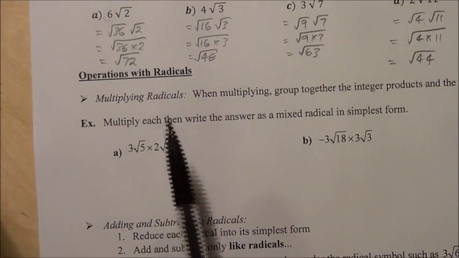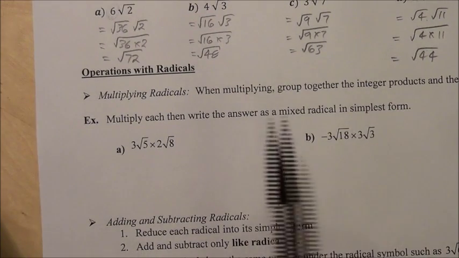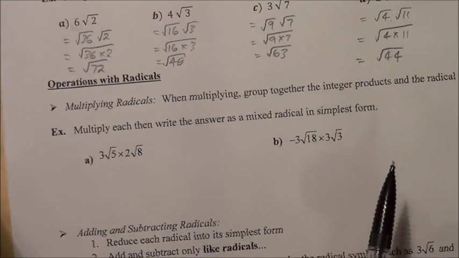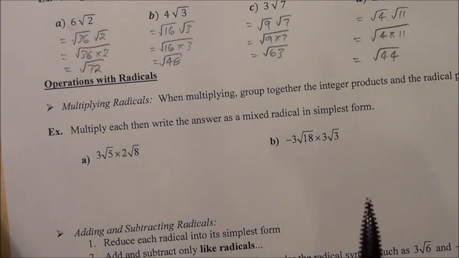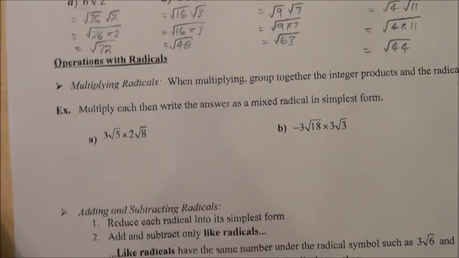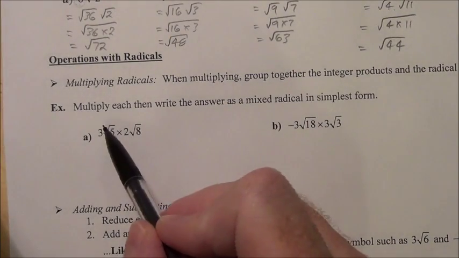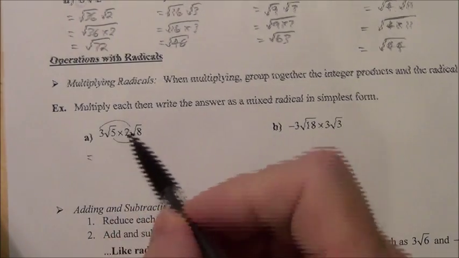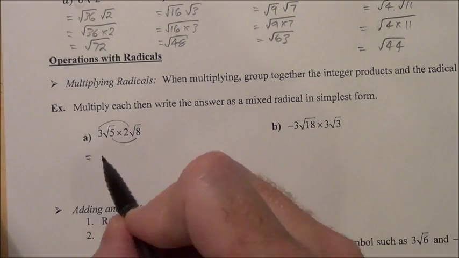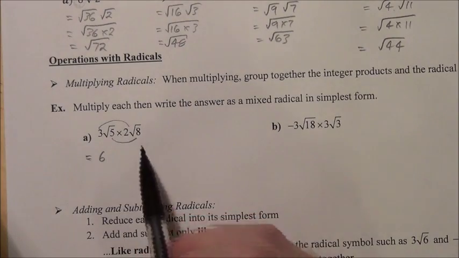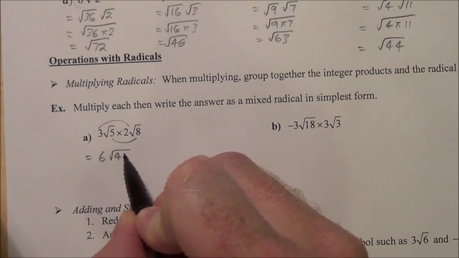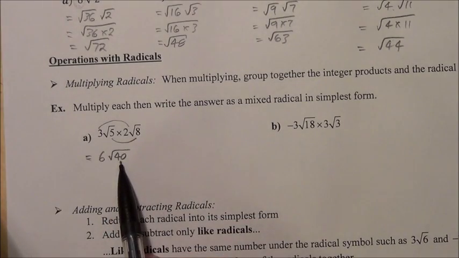Okay, so multiplying radicals, you group things together, you multiply the coefficients together, and you multiply the radicands together. Okay, and then try to simplify down the best you can. So here we're going to multiply the 3 times 2, and you're going to multiply the root 5 times the root 8. And so 3 times 2 is 6, and then we're going to multiply 5 times 8, which is 40. But now we see that 40 could be reduced down.